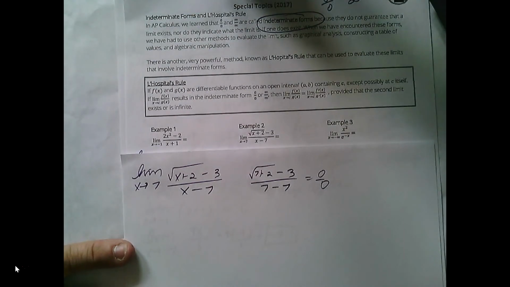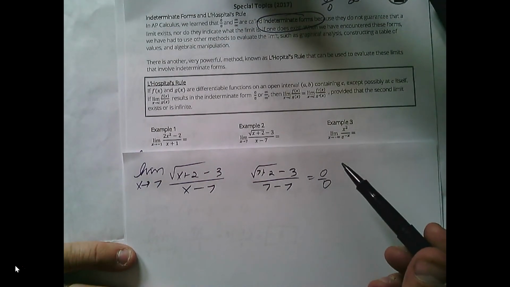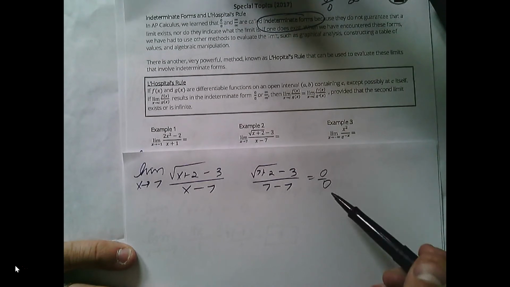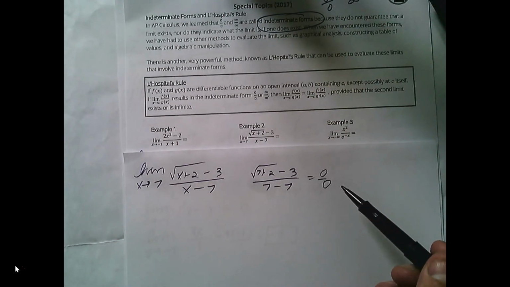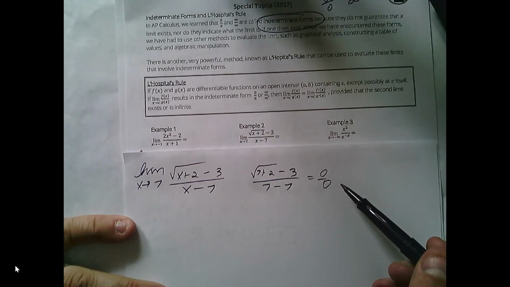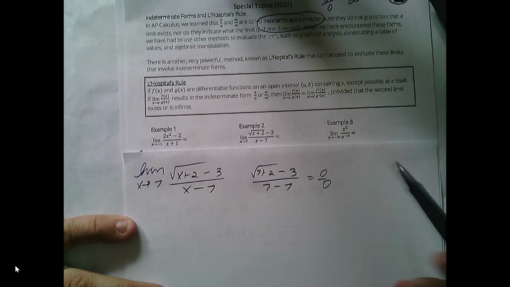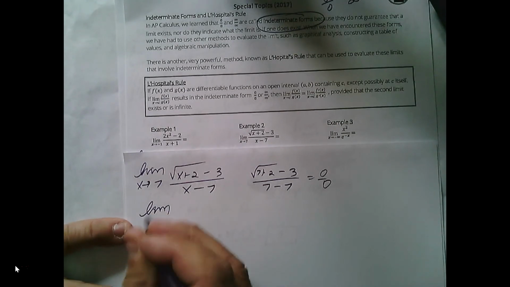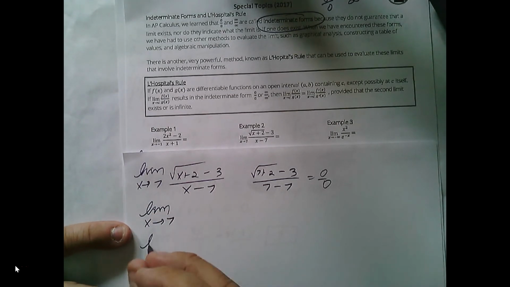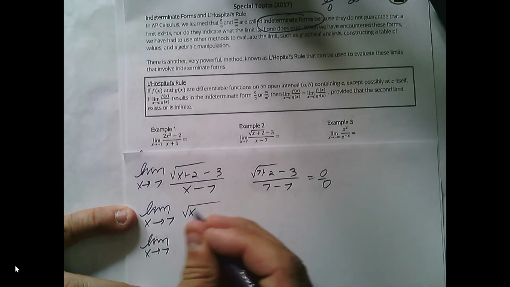That's 0 over 0. I know you want to jump to L'Hopital as soon as you see 0 over 0. Me too! The problem though is if we're on the free response, you're going to have to show me and the College Board that you evaluated the numerator and the denominator separately.